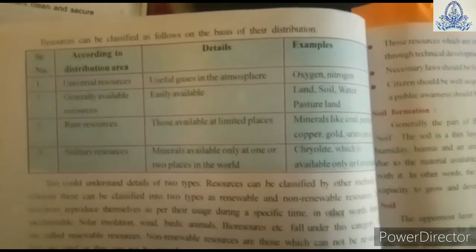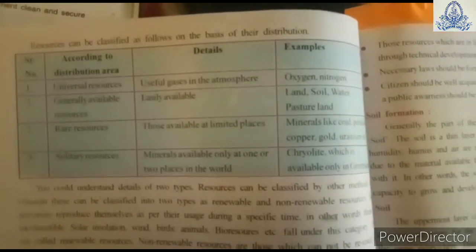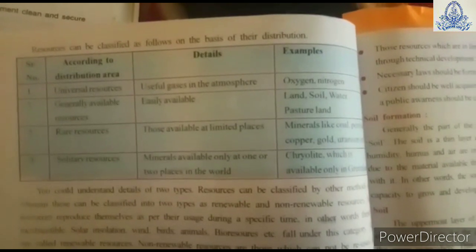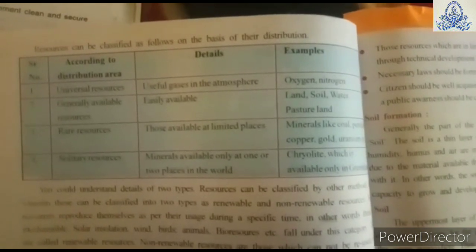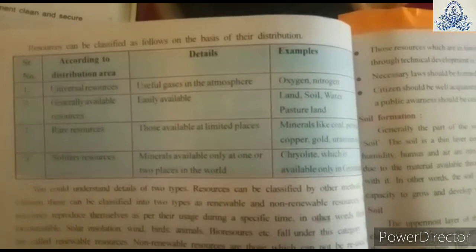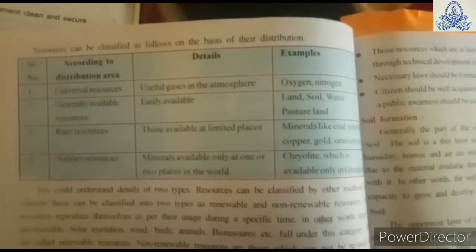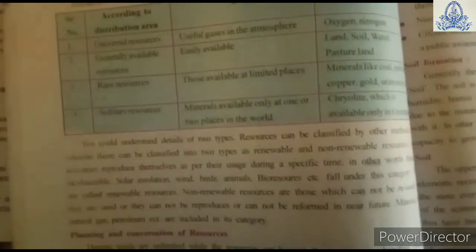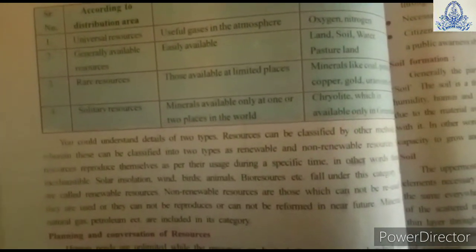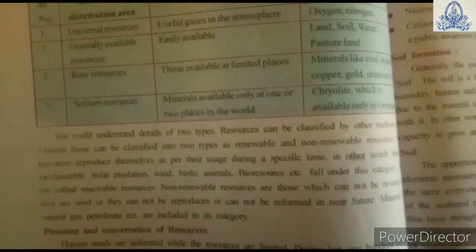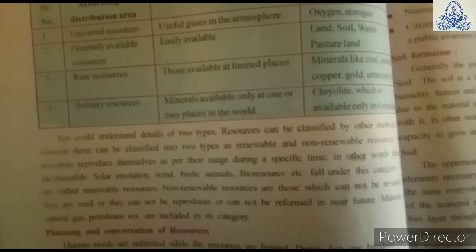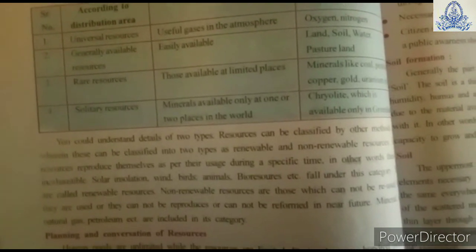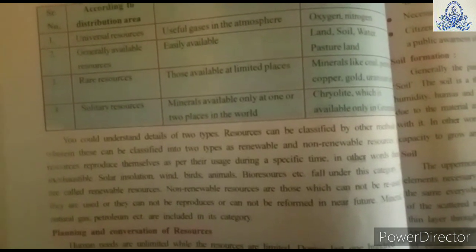Now solitary resources. Solitary resources are those resources, minerals, which are available only at one or two places in the world. That is cryolite, which is only available in Greenland. Now you must be knowing about resources. One more thing you have to know, that resources are again classified into two types, that is renewable resources and non-renewable resources.